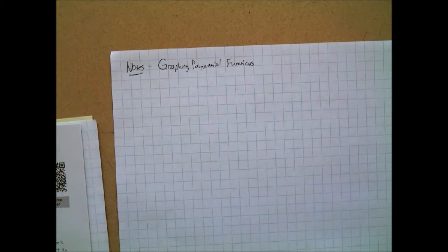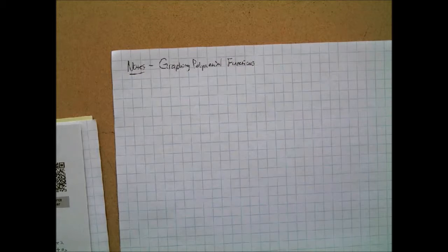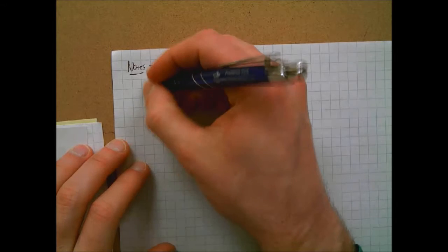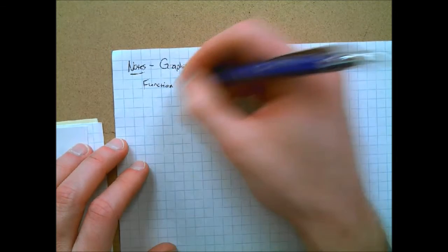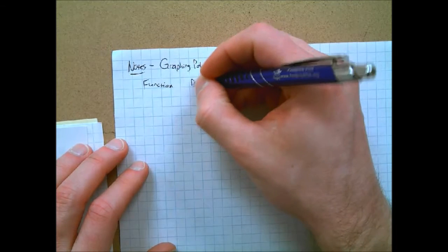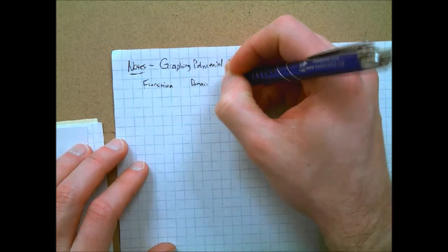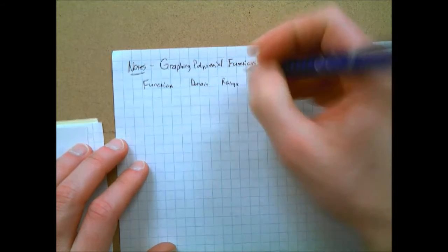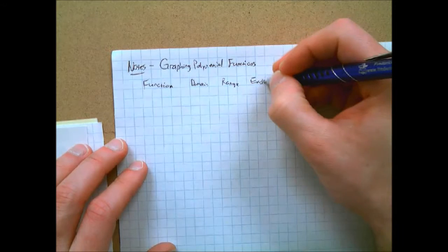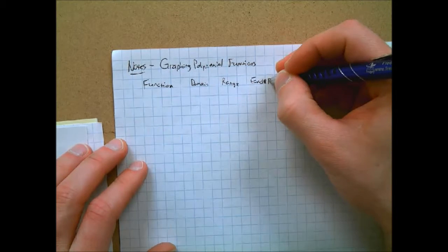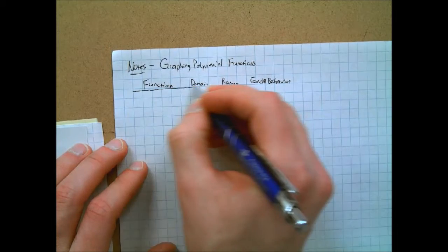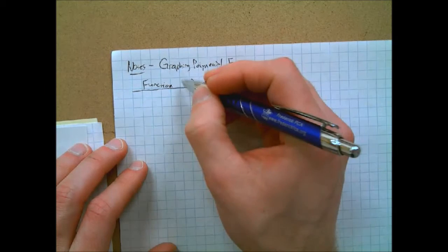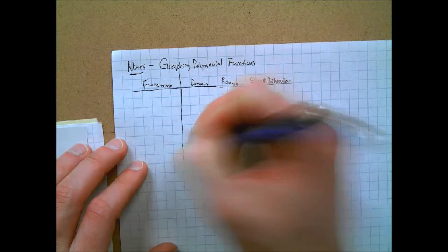Okay. So before we jump into the graphing part, I wanted to do a little exploration of some of the functions that we know and some of the functions that we don't know yet. Specifically, we're going to be looking at some functions, their domain, their range, and their end behavior. And we're going to use our graphing calculator. So if you have your graphing calculator handy, you might want to get that out.